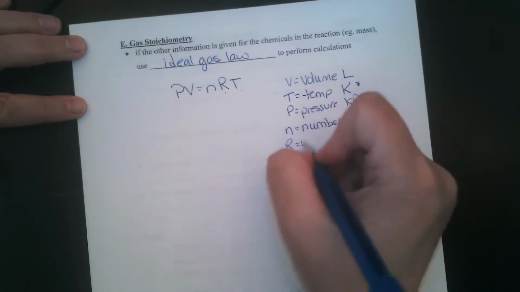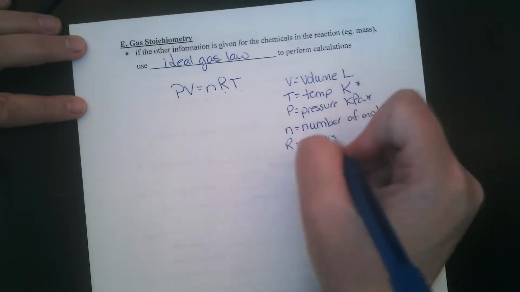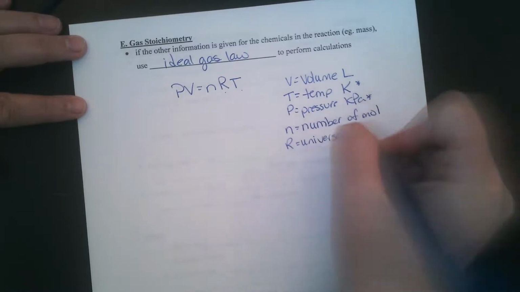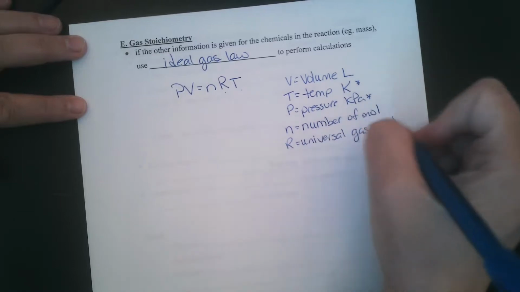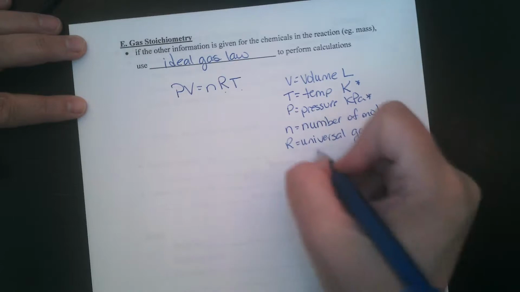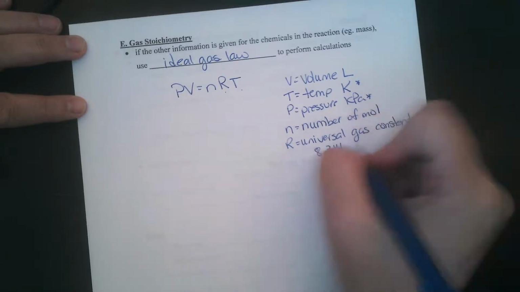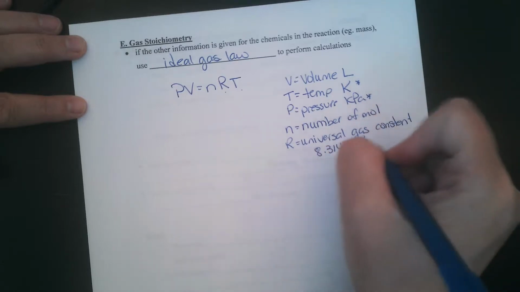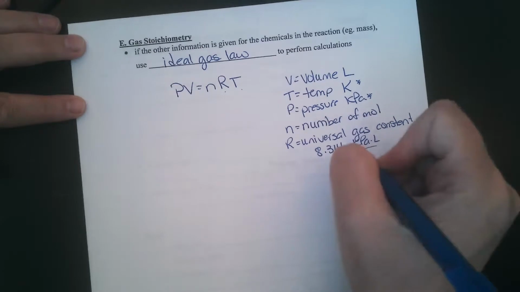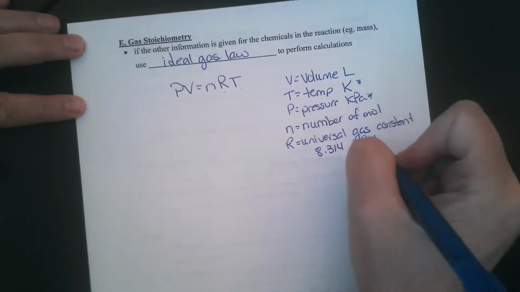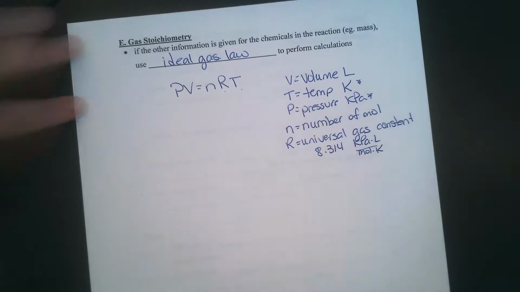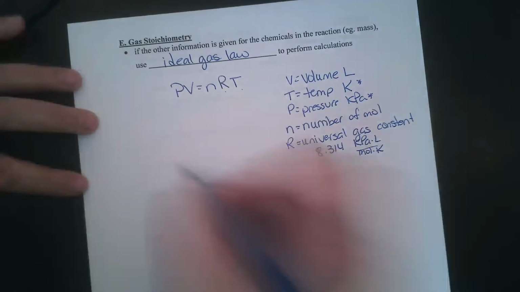And R is the universal gas constant, and it's 8.314 kPa times liters over moles times kelvin.